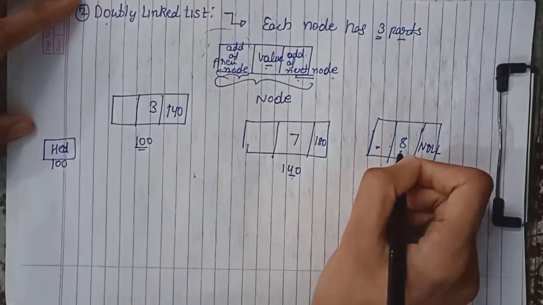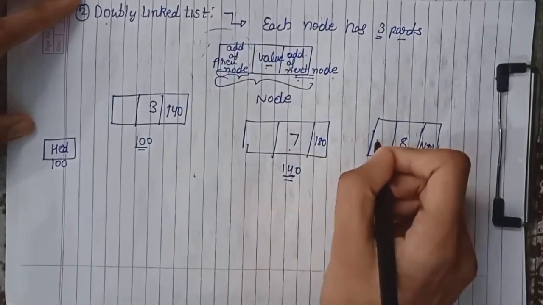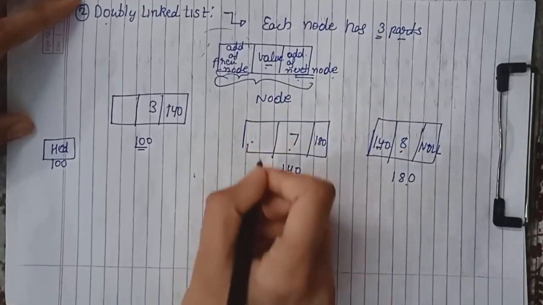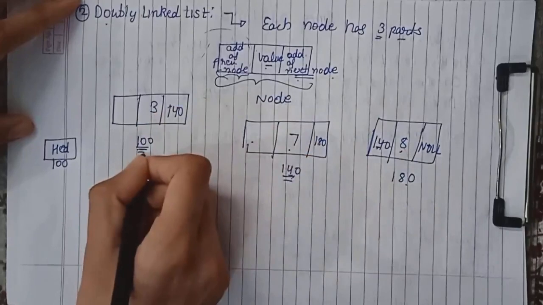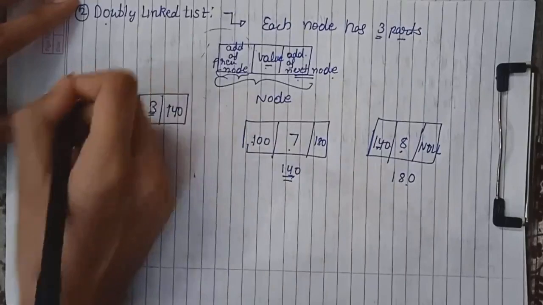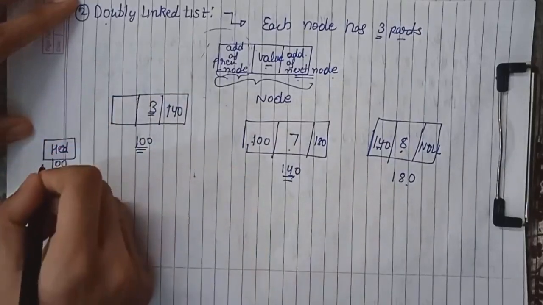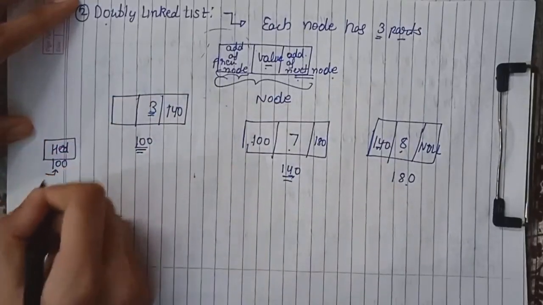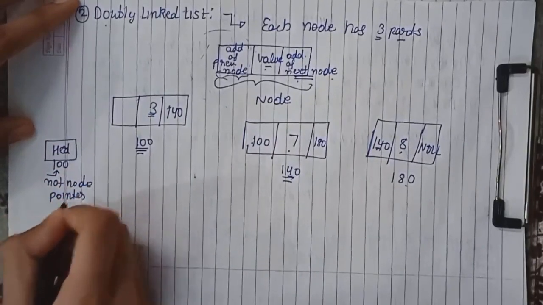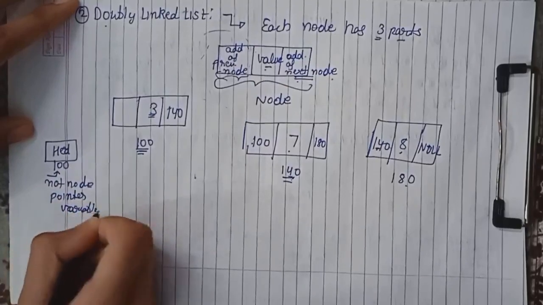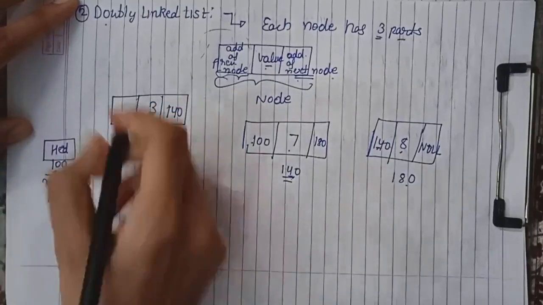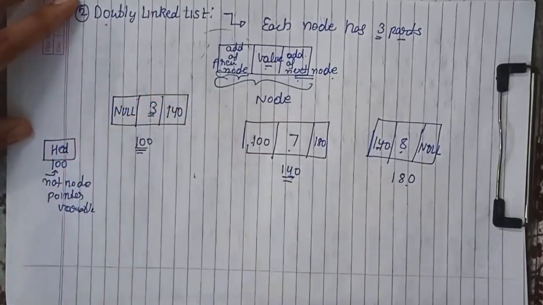Now the previous node of 8 is 7, so this address is 140, so I will store 140 here. Now here I will store the address of the previous node. Its previous node is this, whose address is 100, so I will store 100 here. Now before 3 there is no node. Now don't say that this head is a node. This head is not a node. I have told you that this is a pointer variable which stores the address of the first node. So this is not a node. So before 3 there is no node, so here I will put null again.